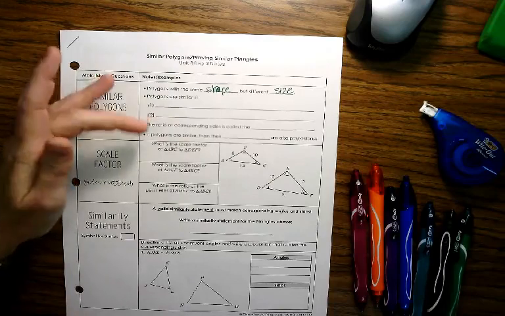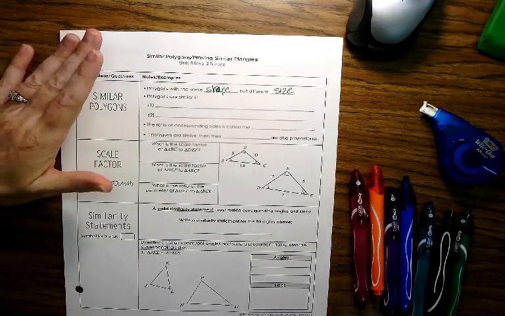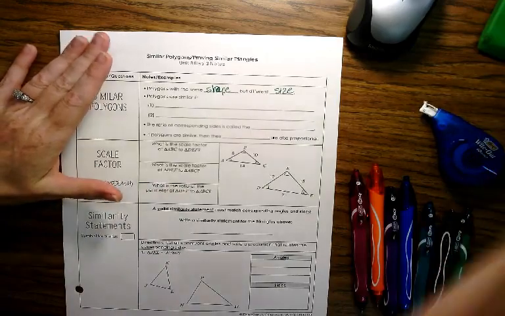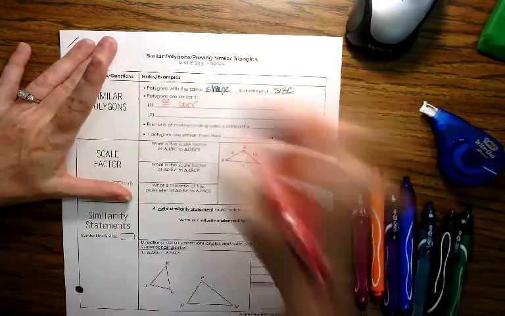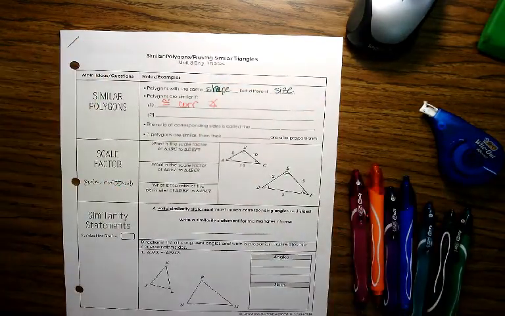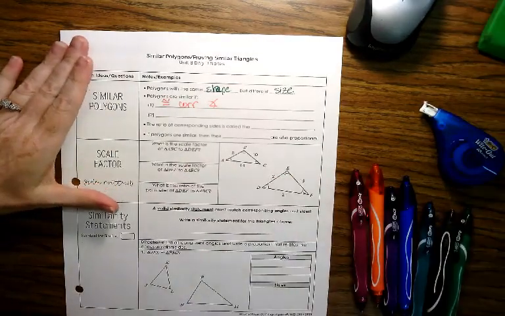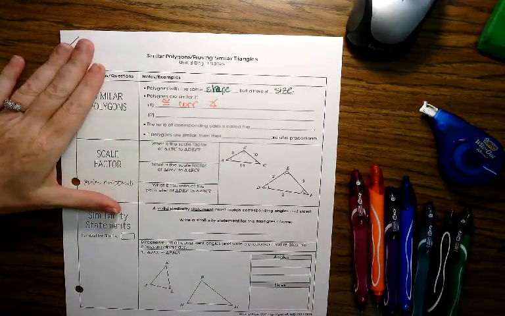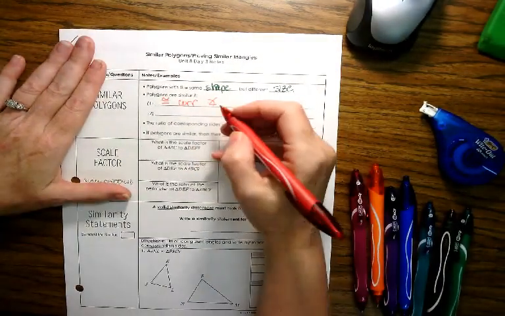So for candy, if someone could tell me one of the two things that makes polygons similar. Okay? Oh, give it a shot. Congruent angles. It does have all congruent corresponding angles. Okay? It has to be the ones that correspond. All right? And you can get candy for that. And the other one? It is a definition. It's not an implied statement.